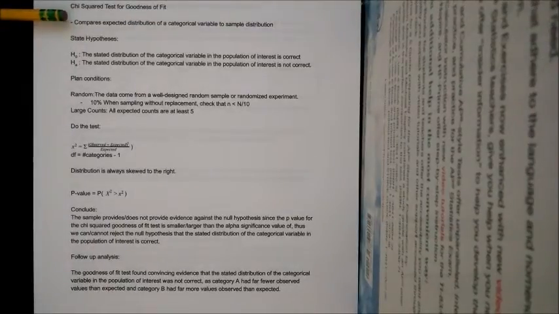In this video, I'm going to teach you about the chi-squared test for goodness of fit. This test is used to compare two distributions of a categorical variable. Specifically, it compares the expected values of the data in a sample to the actual data gathered in the sample.